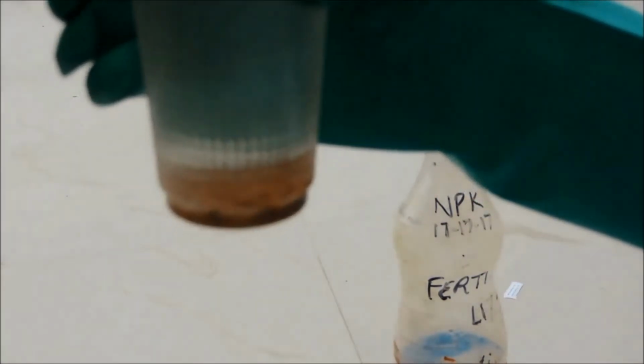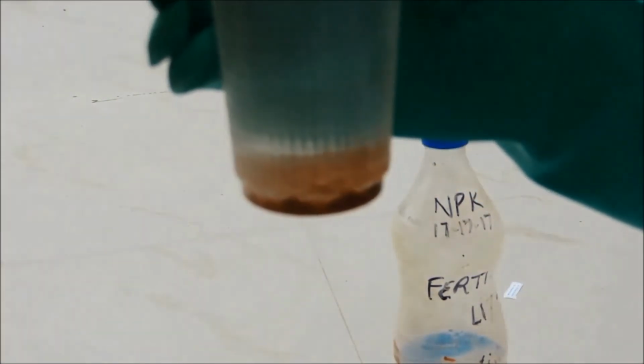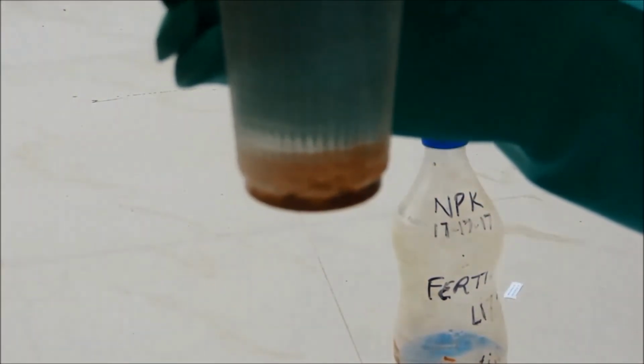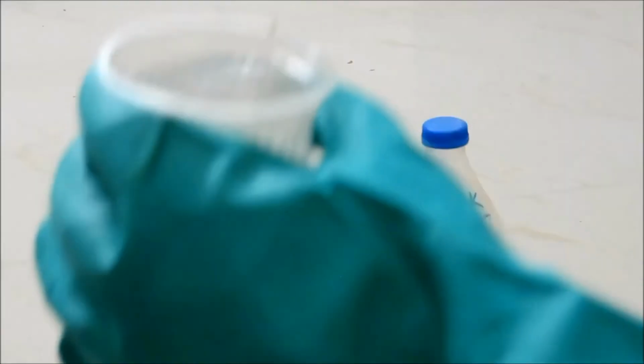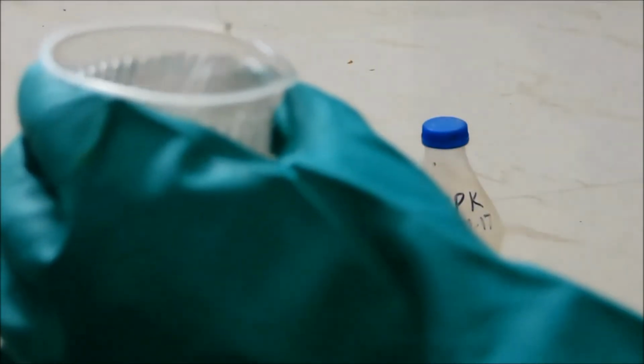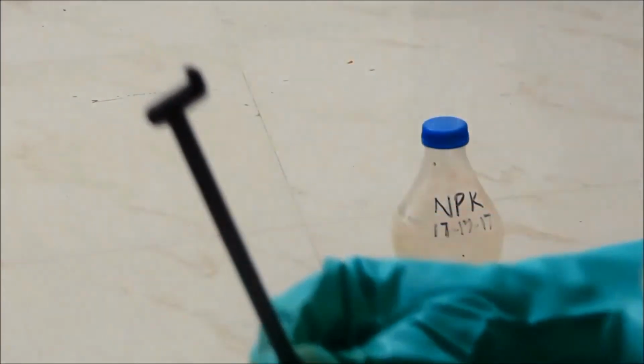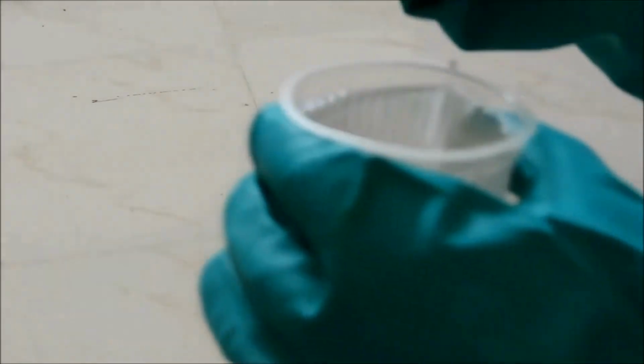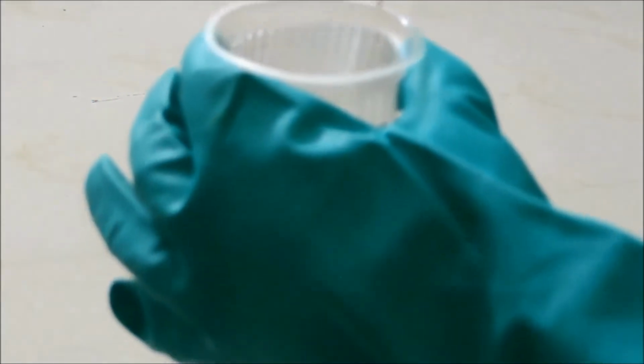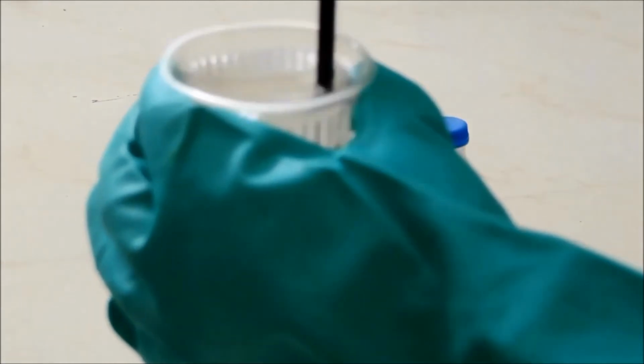If we allow this to dissolve automatically in water, it is going to take a longer time. So we are going to take some kind of stirrer. This kind would work, and we are going to press it down and stir it.